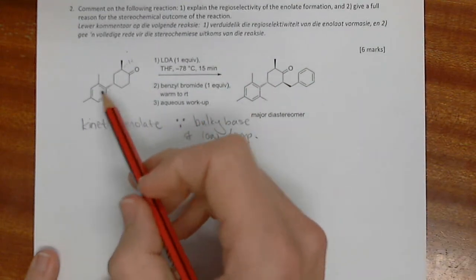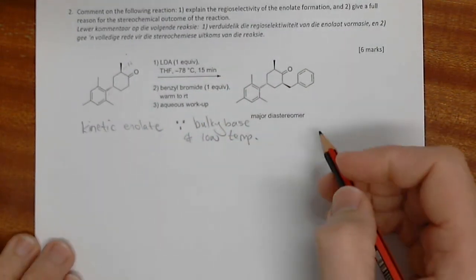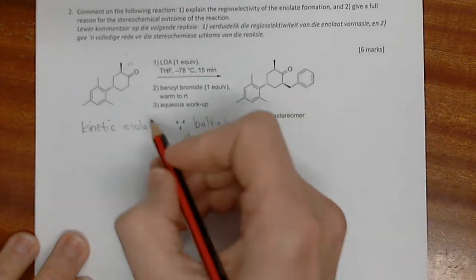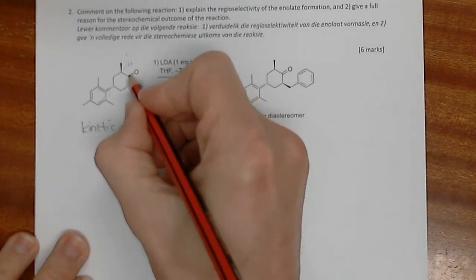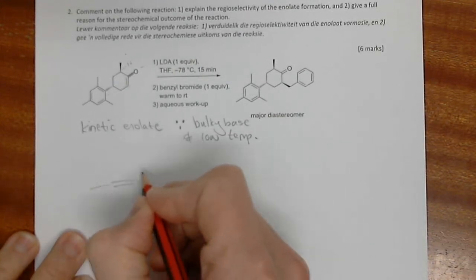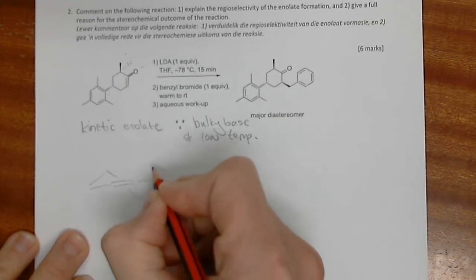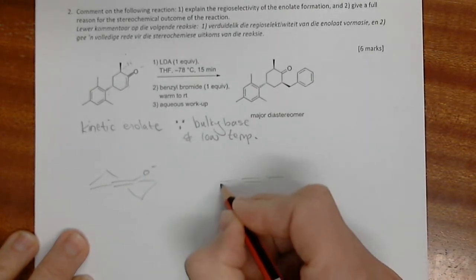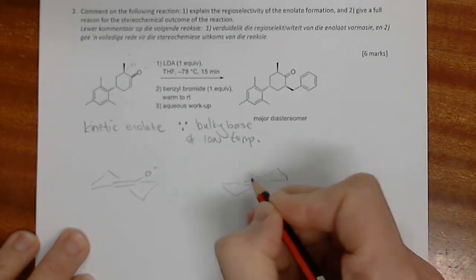The rest of the question has to do with the cyclohexene half chair. So when we form the enolate over here, we're going to be left with one of 2 half chairs. The one will look like that. There's O minus, and the other one is going to look like this.